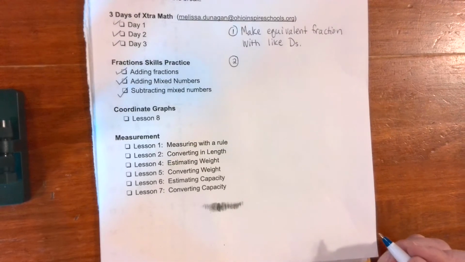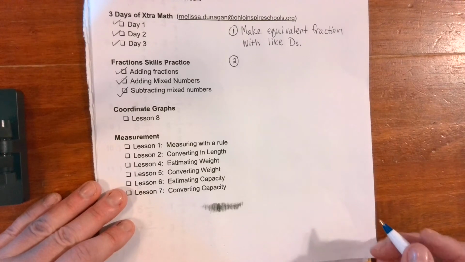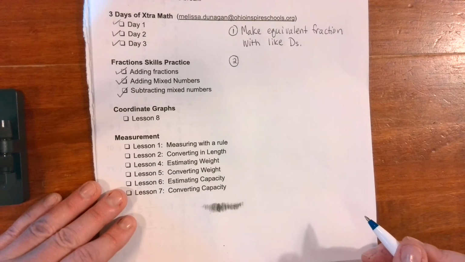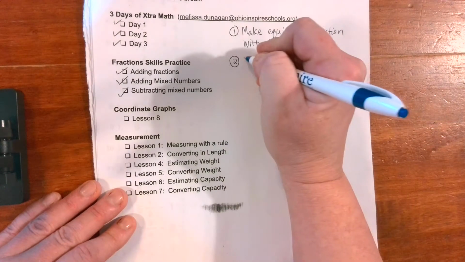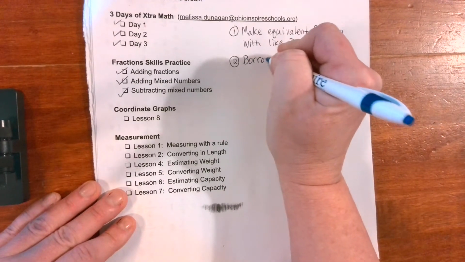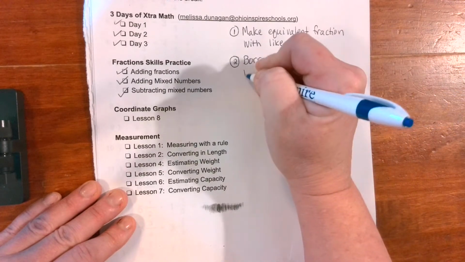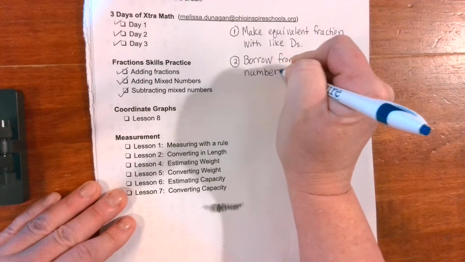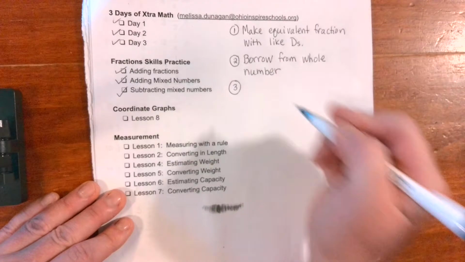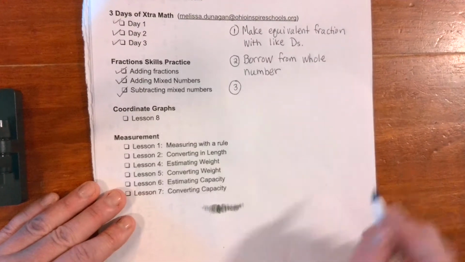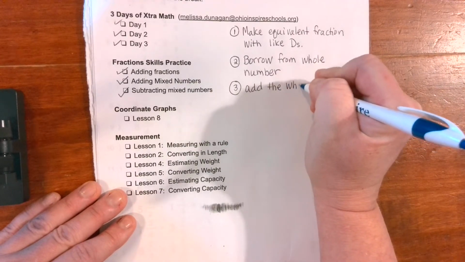All right, so now you're going to look, you have your equivalent fraction, but the number that you're subtracting might be bigger, might have a bigger numerator than the number you're subtracting from. So just like with whole numbers, we're going to borrow from our whole number. And that's only if you need to. And after you borrow from that whole number, where is it going to go? Just like if you borrowed a cup of sugar from a neighbor, it's going to the fractions. So you're going to add the whole to your fraction.